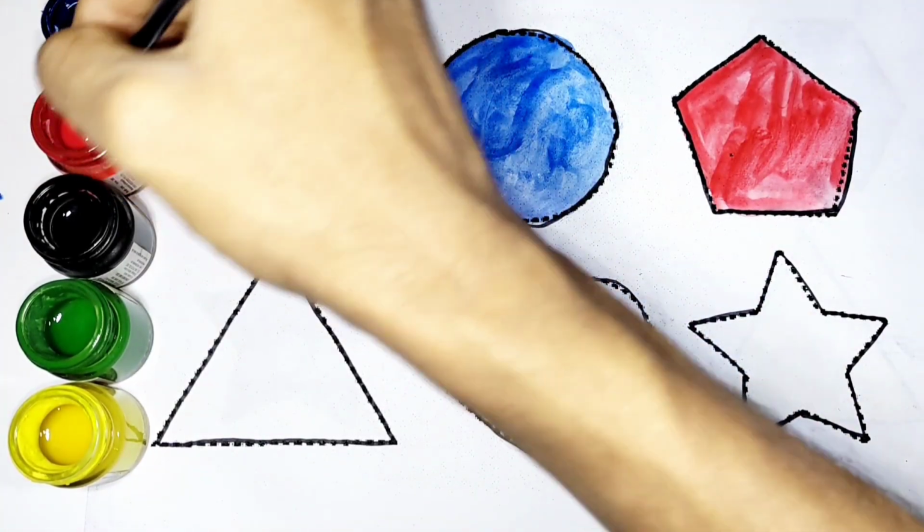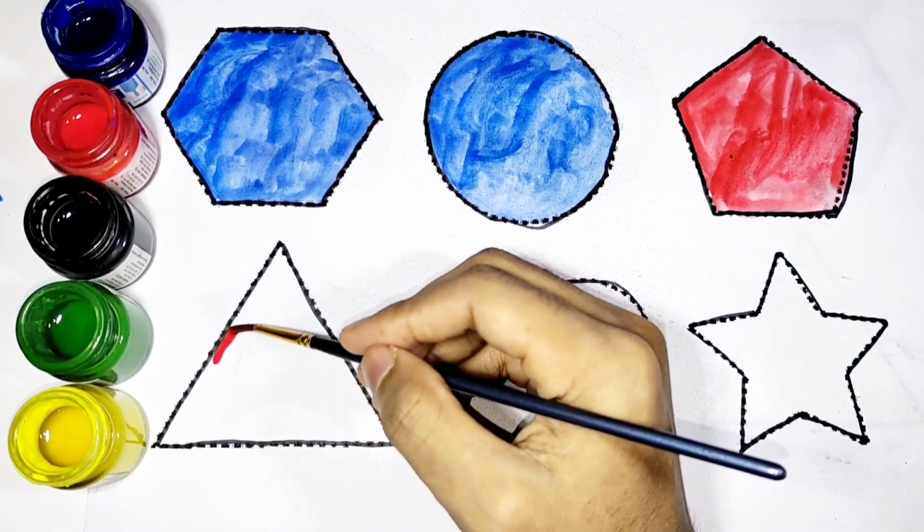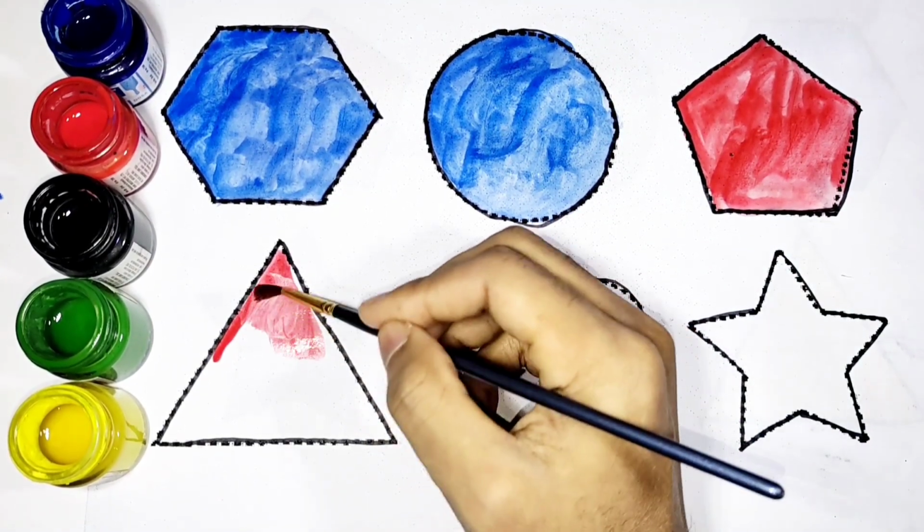Kids, the next one is triangle. Shape of triangle. We are again using the color of red.